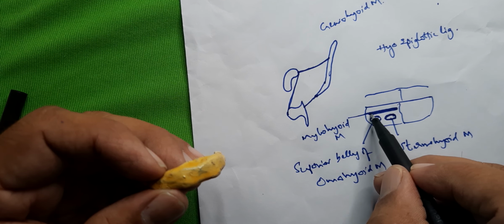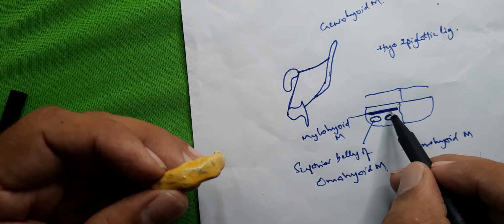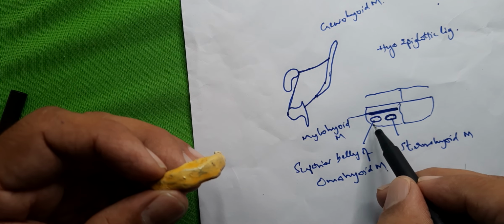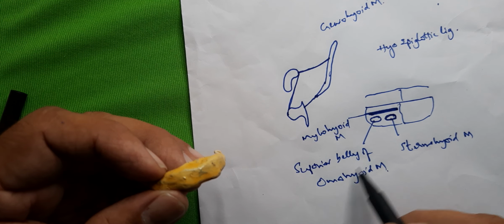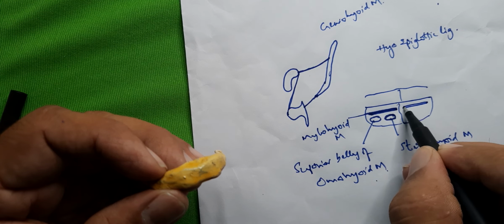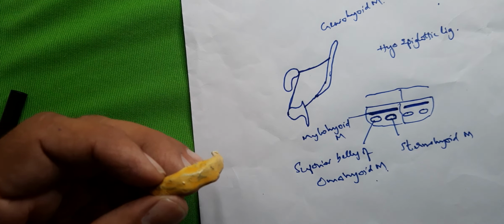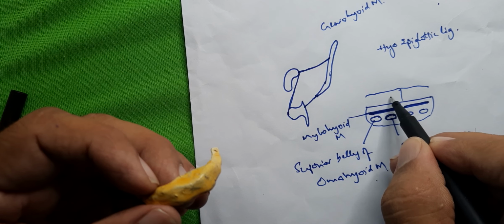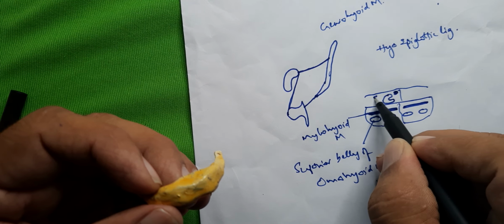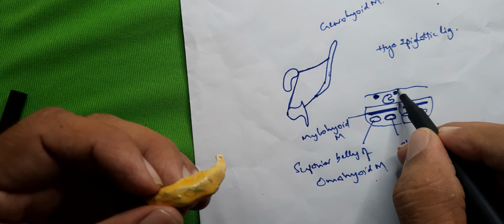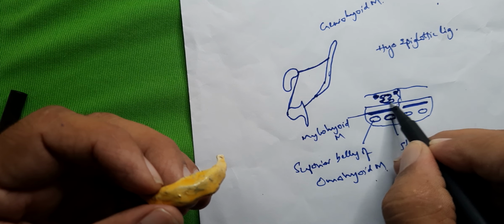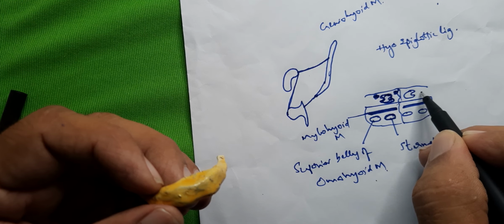On one side, above we have the attachment of the mylohyoid muscle, below on the medial aspect the sternohyoid muscle, and laterally we will see the attachment of the superior belly of omohyoid muscle. So these are attached like this on both sides. And on the upper surface we have the geniohyoid, genioglossus and chondroglossus muscles. The fibers are curved in this angle like this.